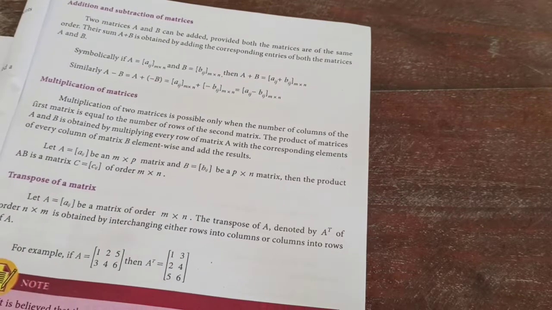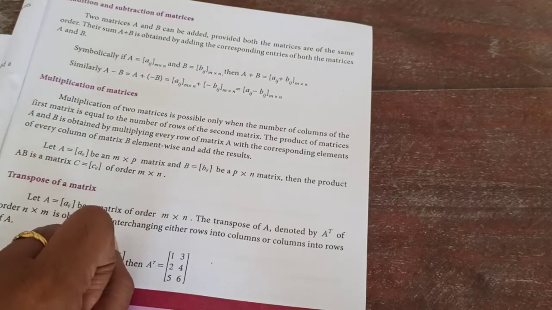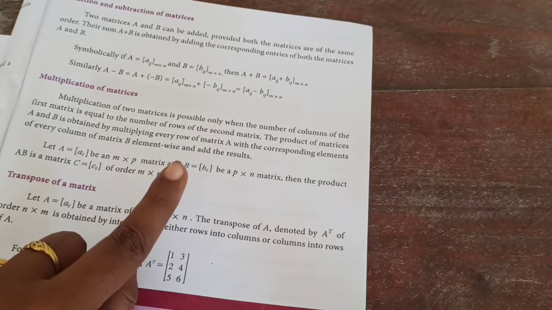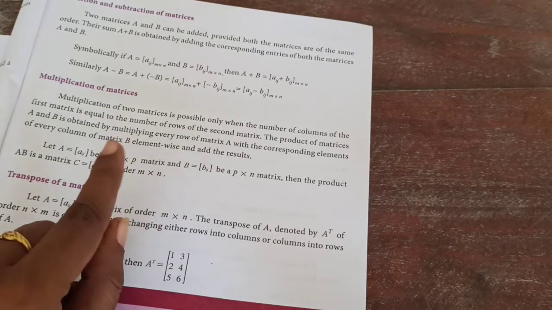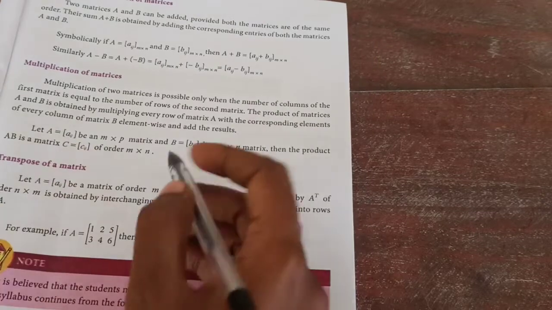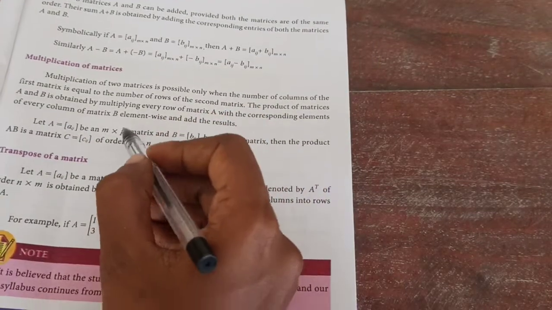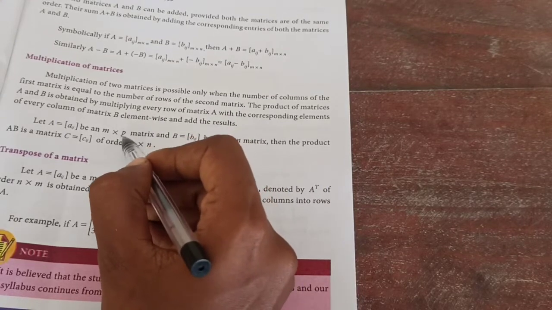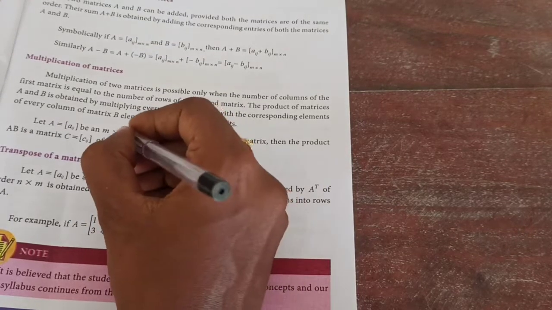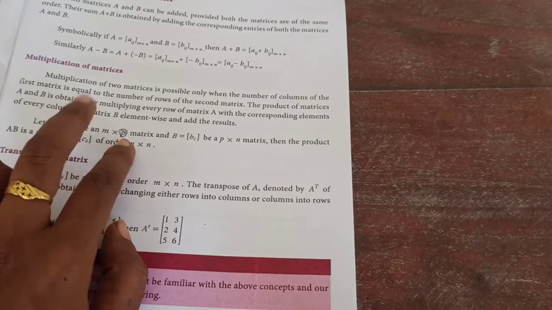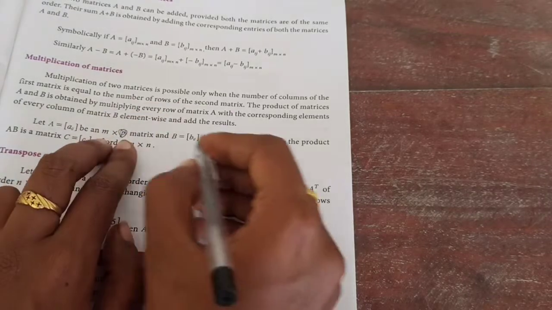Understand? Then next one is multiplication of matrices. Multiplication of matrices you have learned already. Multiplication of matrices is possible only when, this is a very important condition, the number of columns of the first matrix is equal to the number of rows of the second matrix.